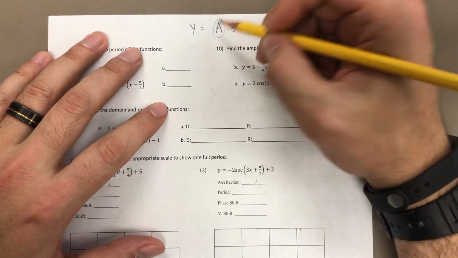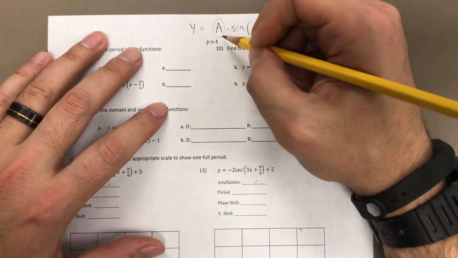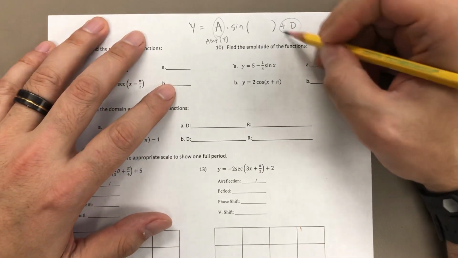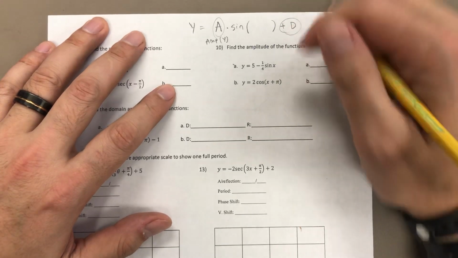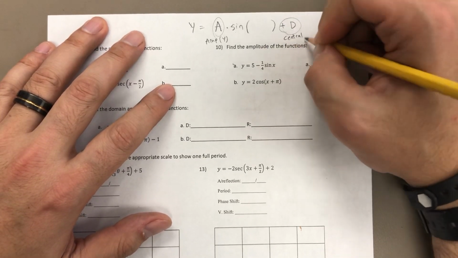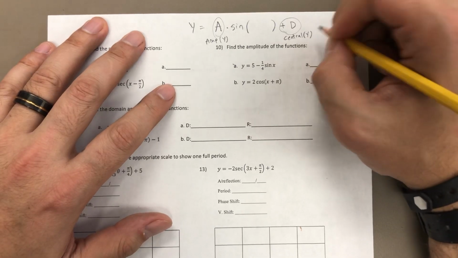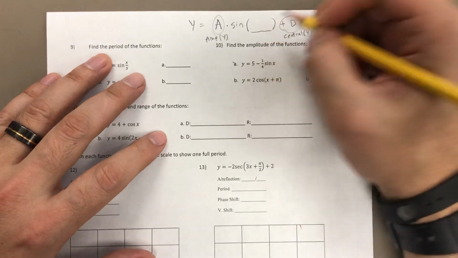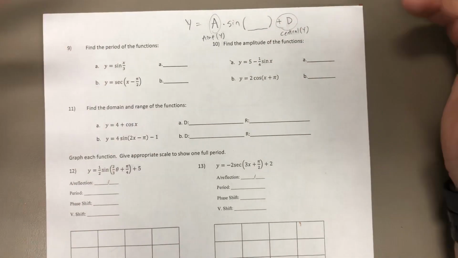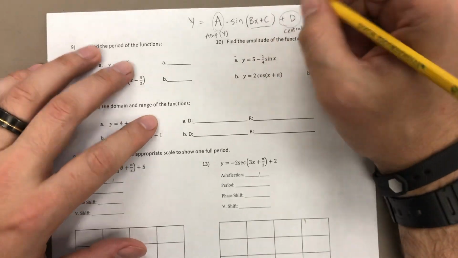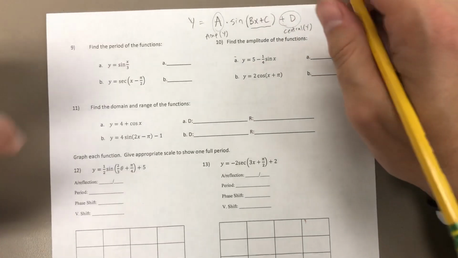So this tells you the amplitude, and the amplitude is a change in the y direction. The d value is actually a vertical shift going up or down. So this is also going to tell you the central line, which is the center of the graph. Your entire x-axis part can be found inside of the sine or the cosine or the secant or the cosecant, and it's typically written just as a linear equation. That's how we're going to stick with it in this class.